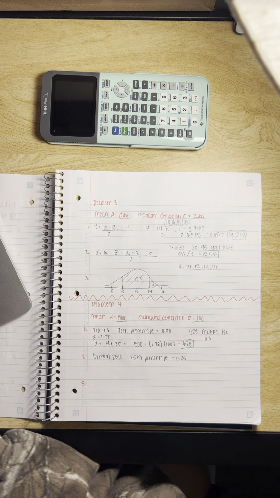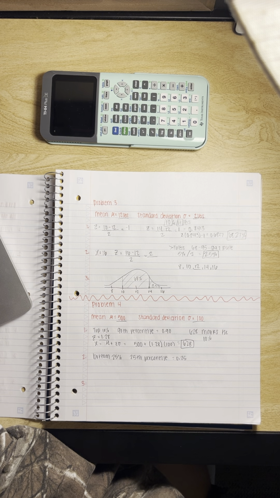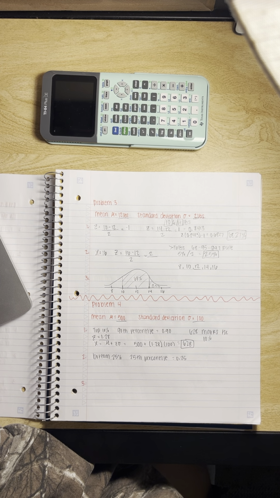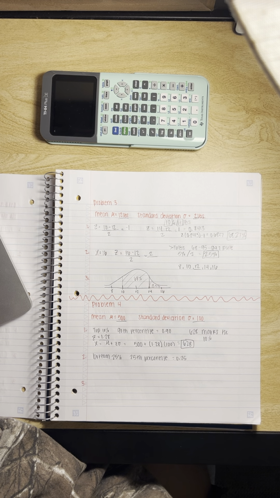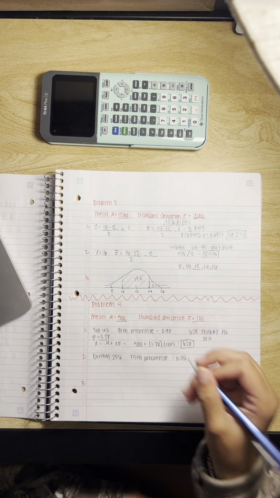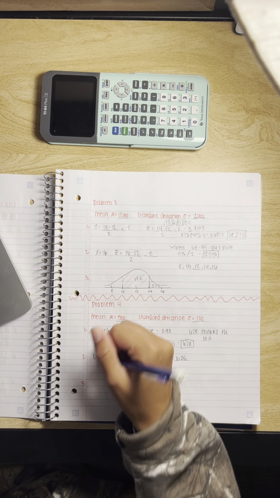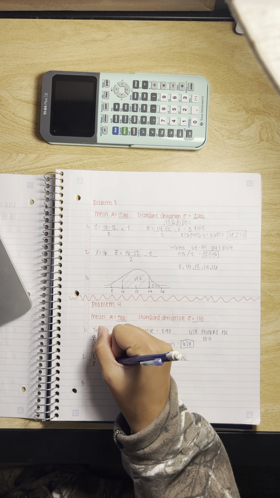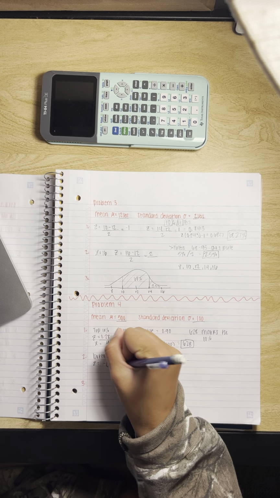And if we find 0.25 on the table, we know that z equals negative 0.674.